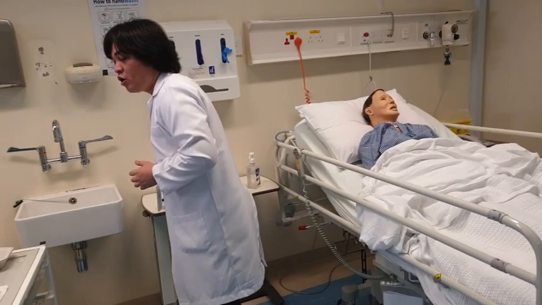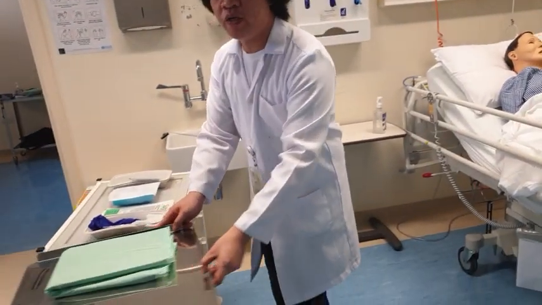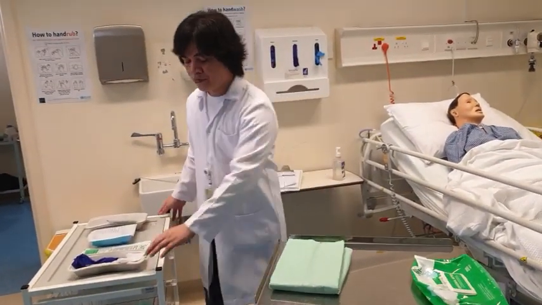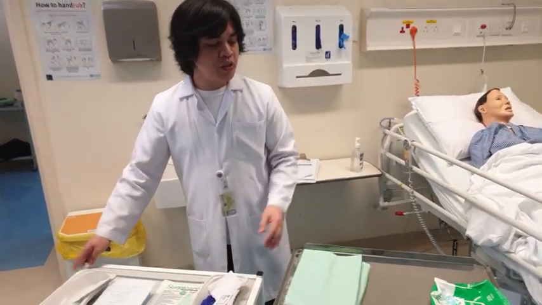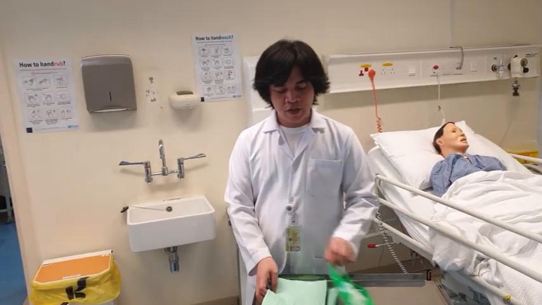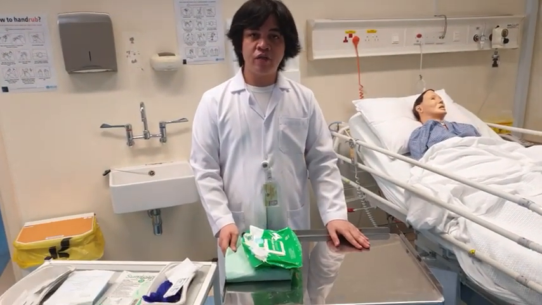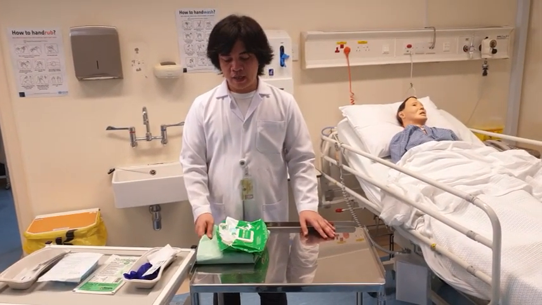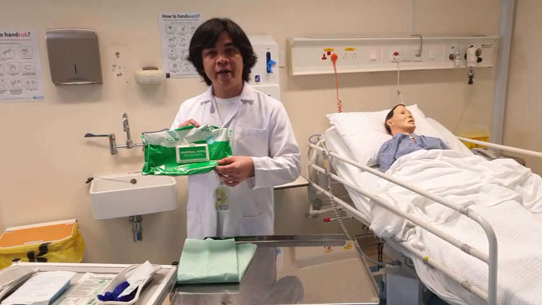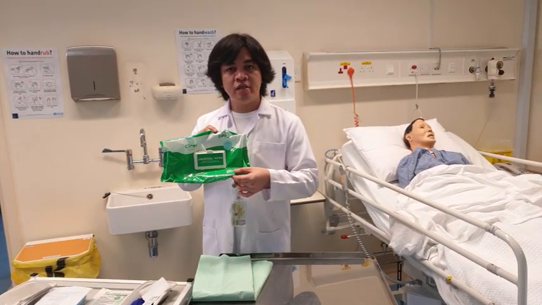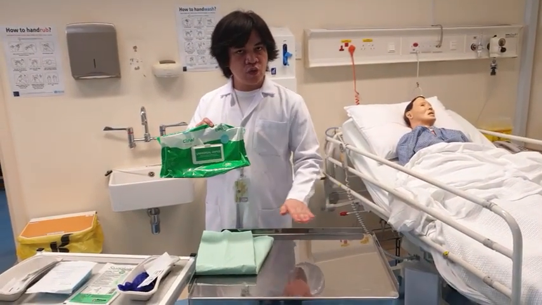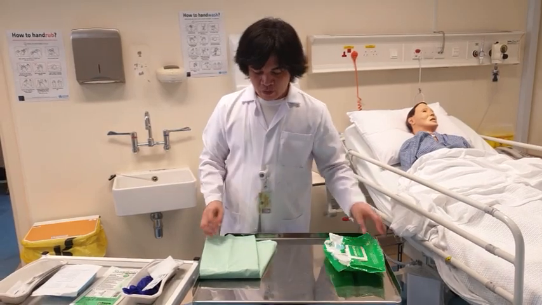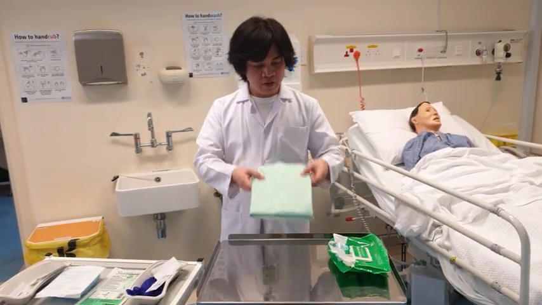So at this point, we're going to prepare the materials that we're going to use. You would see that we have a trolley. This one, the metal table. We call this one a trolley. And it is where we're going to prepare our materials. And we also have wipes. These wipes are used to disinfect the trolley that we're going to use. We also have Inco pad or Inco sheet.